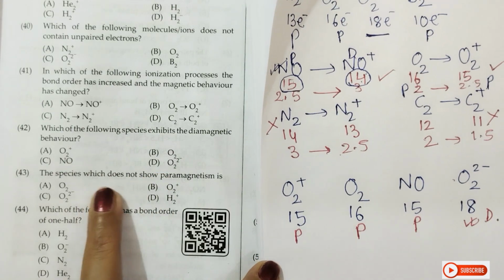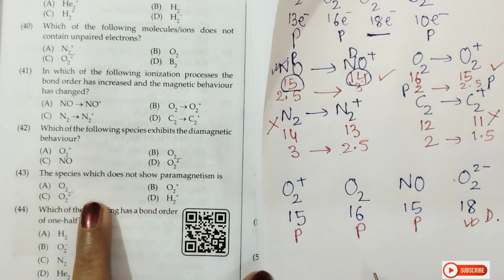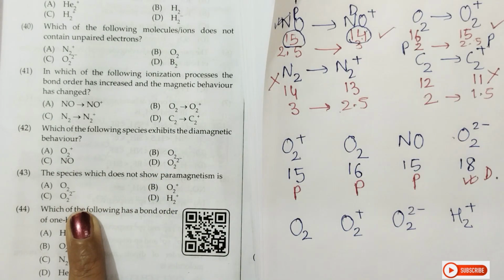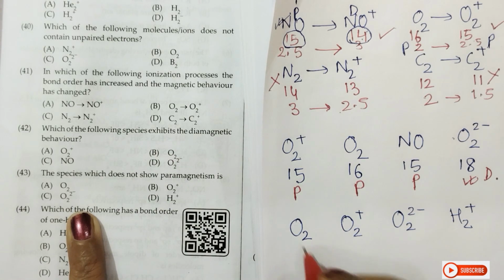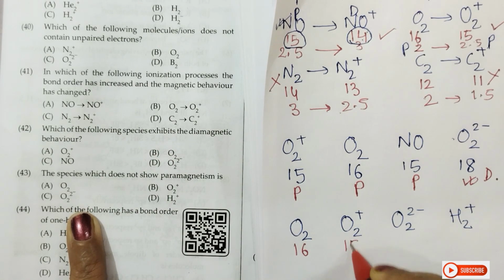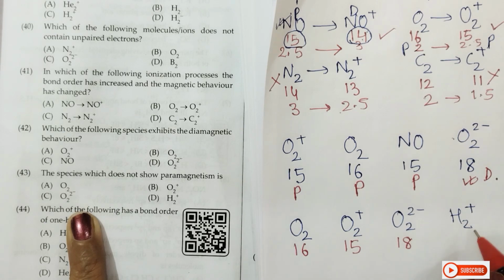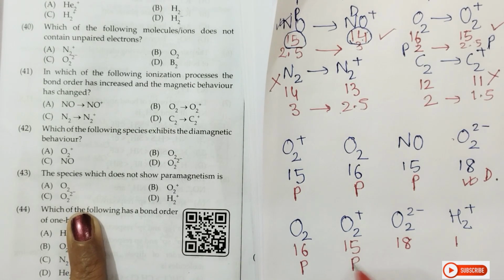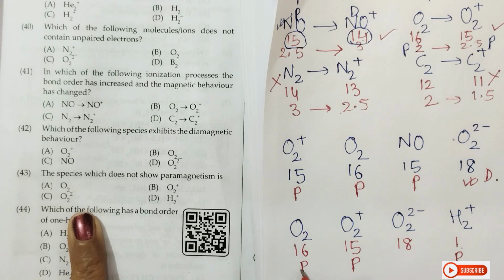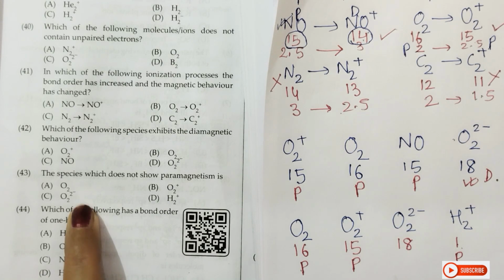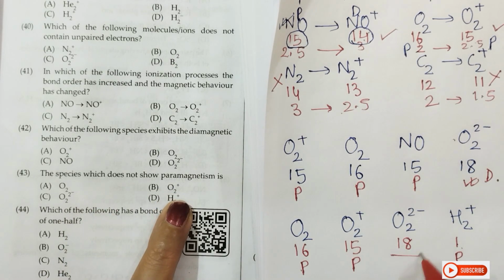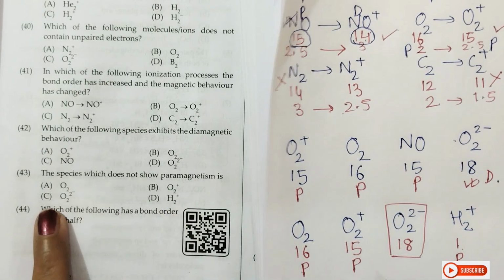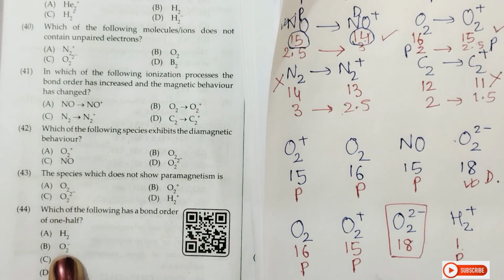The species which does not show paramagnetism is, let us first write the molecules, and let us calculate the number of electrons. So it will be 16, 15, 18 and 1 electron. So let us see, this is paramagnetic and this is paramagnetic because they have odd electrons, and this is an exception, that is 16 electrons, and therefore the molecule which does not show paramagnetism is O2 2-. So the answer here is the third option. Let's see the next question.